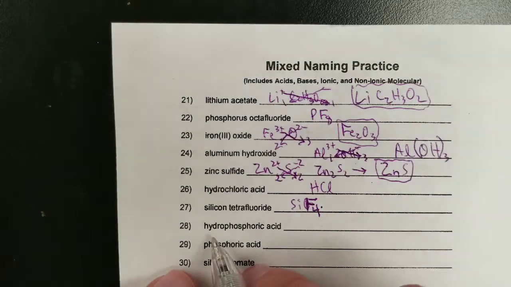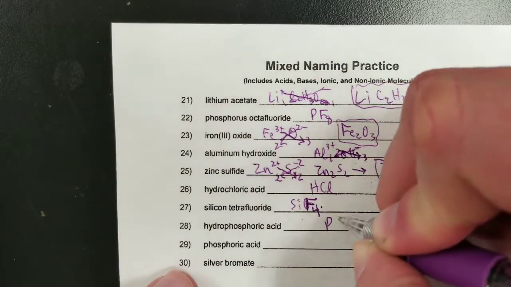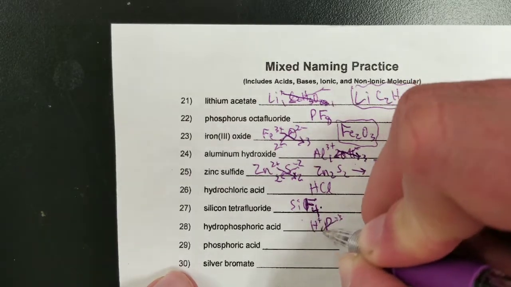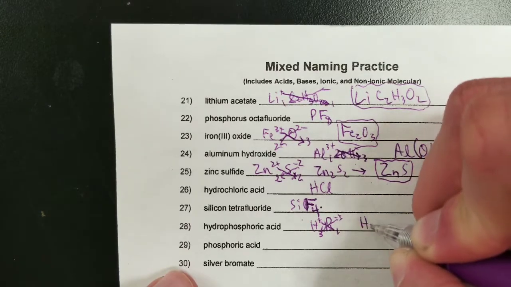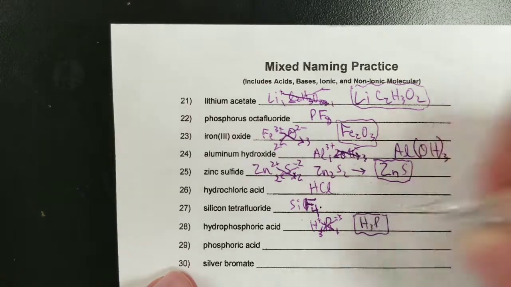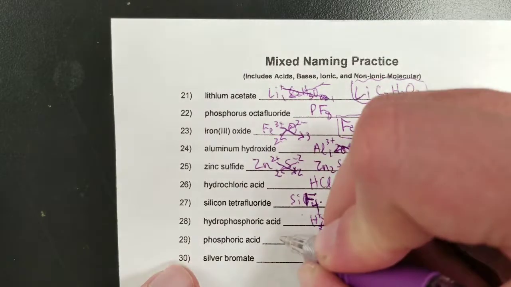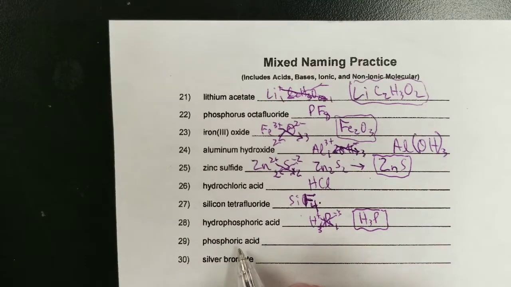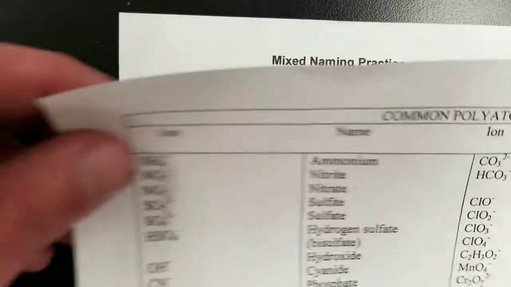Hydrophosphoric acid, that means no oxygen in the formula. So hydrophosphoric acid means phosphorus, which is a -3. Hydrogen is a +1. So that means the formula has 3 hydrogen, 1 phosphorus, for H3P as the formula of hydrophosphoric acid. Unlike phosphoric acid, where ick means it's ate, so that the polyatomic ion ends with ate.